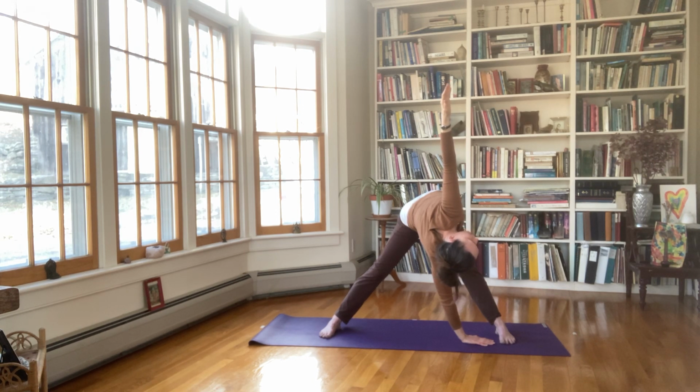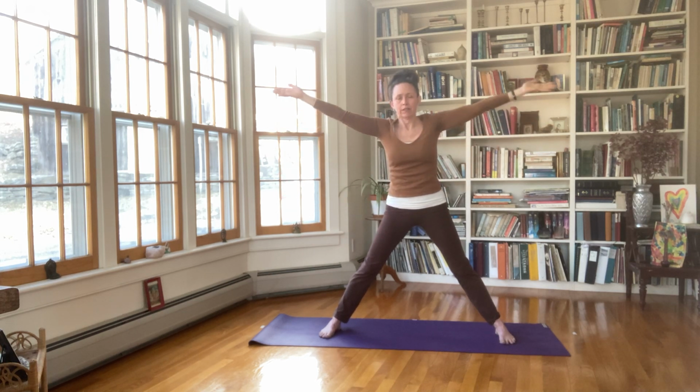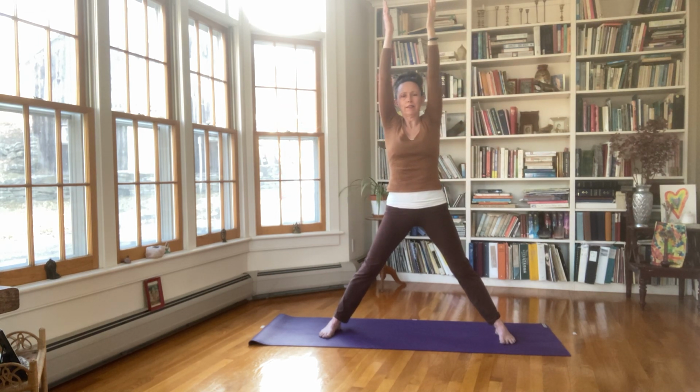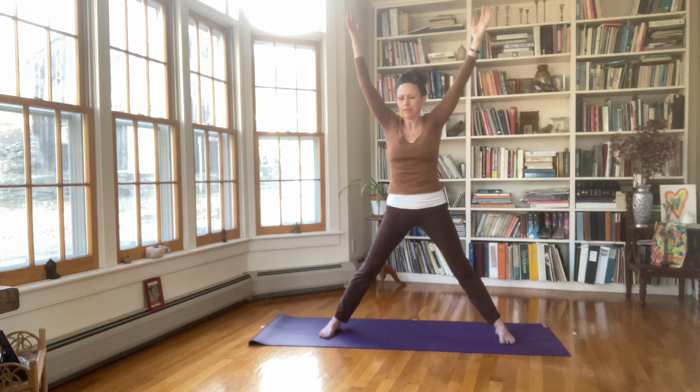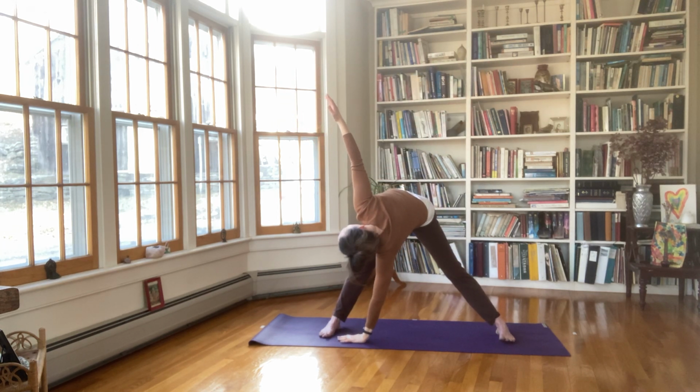And then we'll come up to the top on an inhale, lifting up to the center, feeling both the legs and the arms, and then reach down. Left hand to right foot, feeling the steadiness through the legs, the rotation in the pelvis and the spine. 5 breaths here.